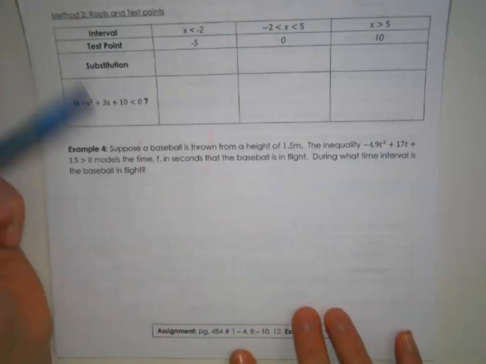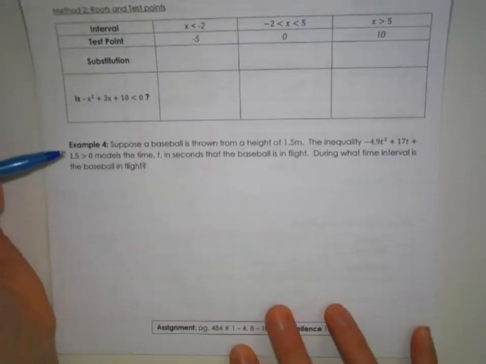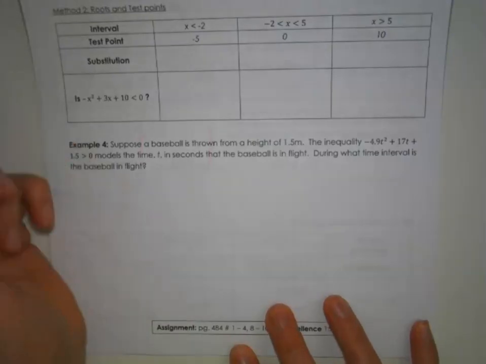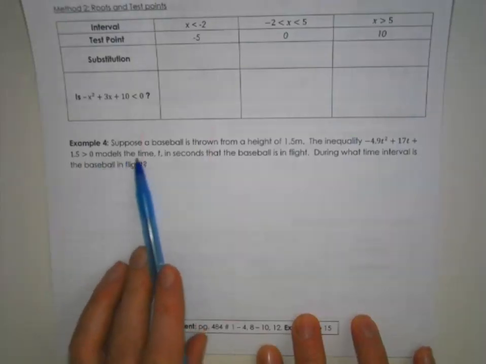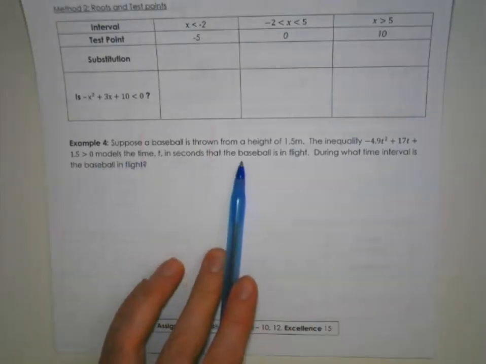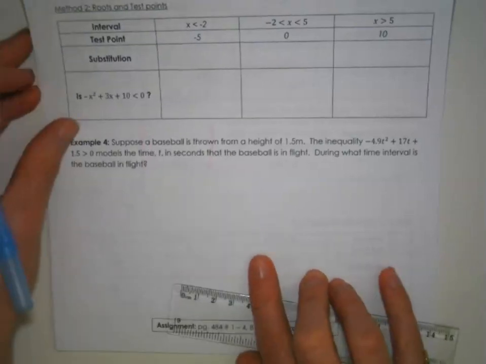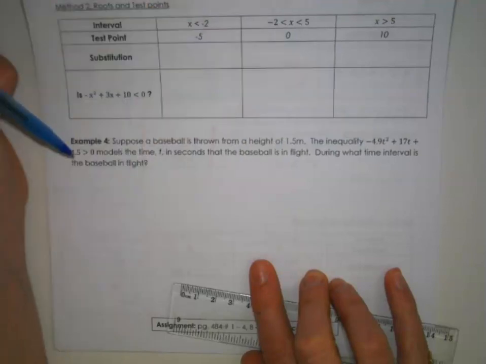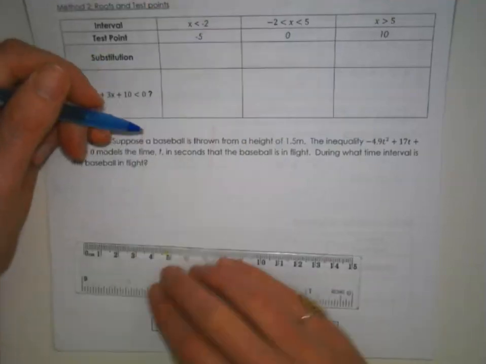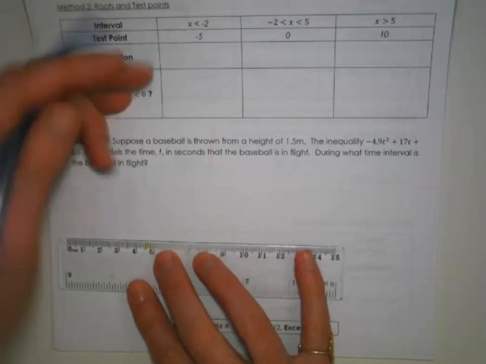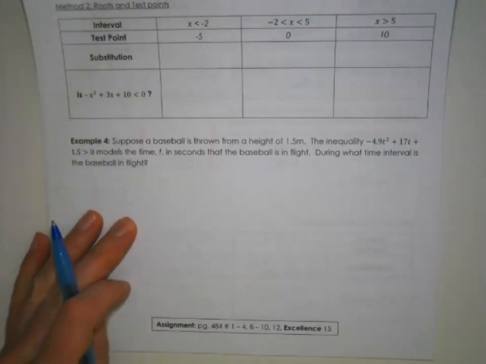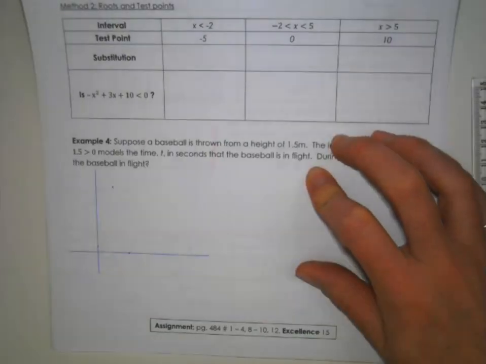So in this one it says, suppose a baseball is thrown from a height of 1.5 meters, and then we're given a kind of complex inequality that models the time that the baseball is in flight. During what time interval is the baseball in flight? With something like this, that's pretty complex, with all these decimals, we're just going to use our graphing calculator to make things nice and easy. All right, so I just sketched out the basics there so you guys don't have to wait for me.